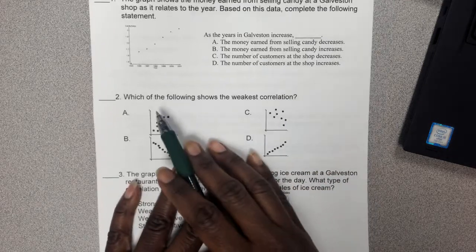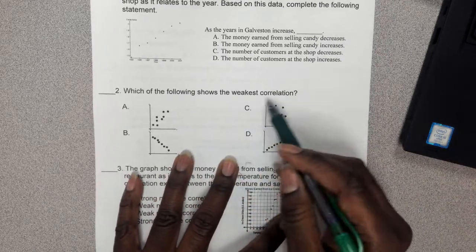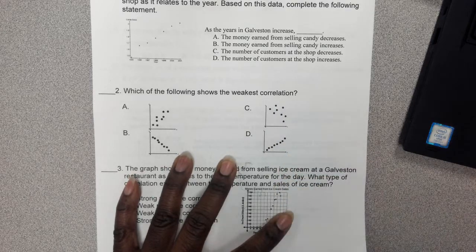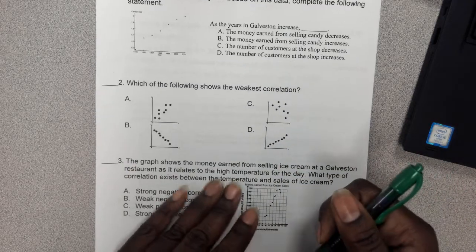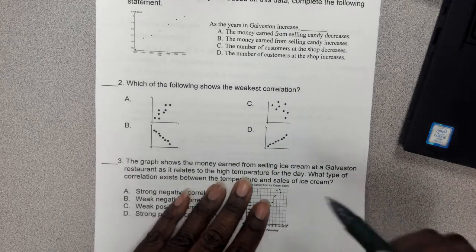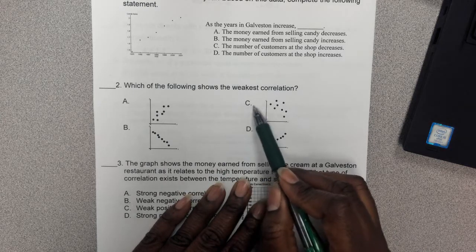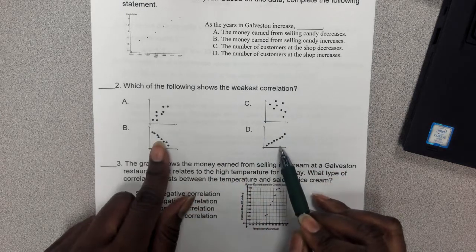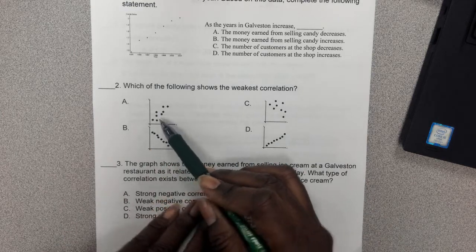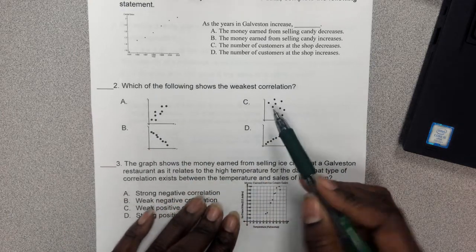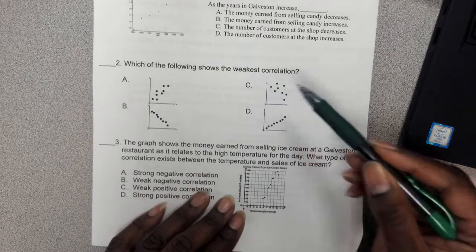We're talking about the money earned should be increasing. B. Which of the following shows the weakest correlation? The weakest correlation means that in the scatter plot, the dots are not going to be as linear as they could be. So the weakest correlation looks like it would be C. These two are very strong. This one is not that strong, but this one is the weakest correlation. So your answer should be C.